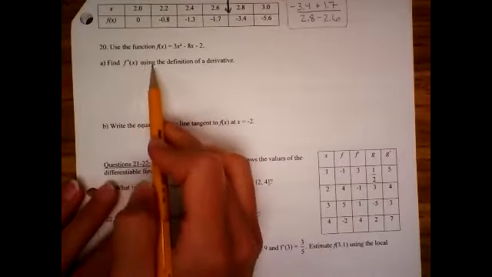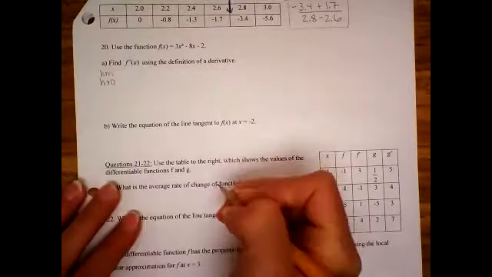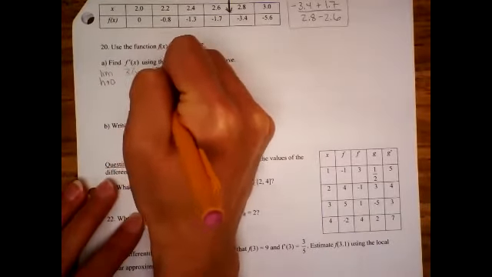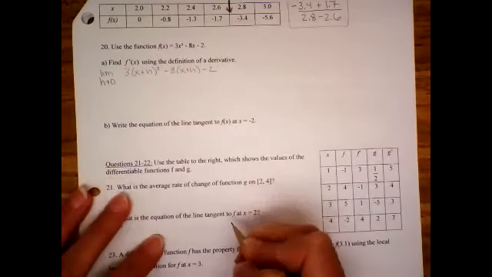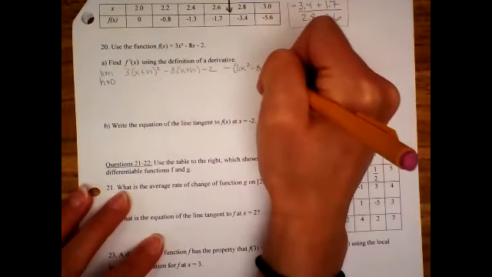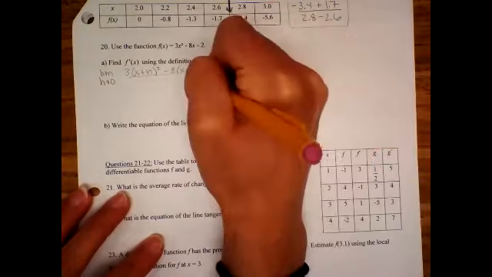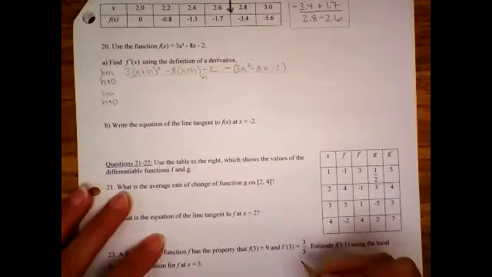All right, here, find the derivative using the definition of a derivative. So that's limit as h goes to 0, and then we're going to plug x plus h into the function. And then you subtract the function itself. And then that is all over h. And then you're going to do a whole big lot of algebra. It's not hard, it's just a lot of distributing.